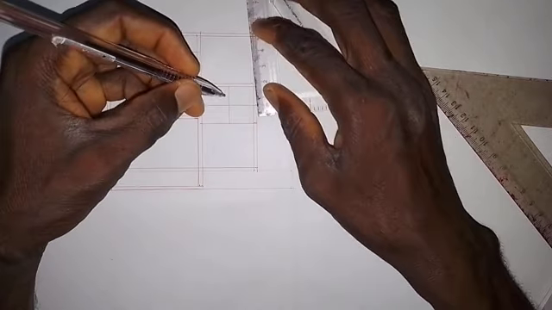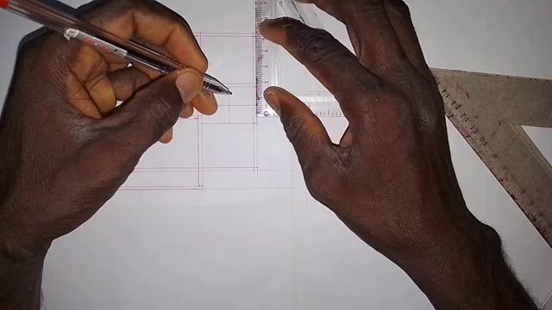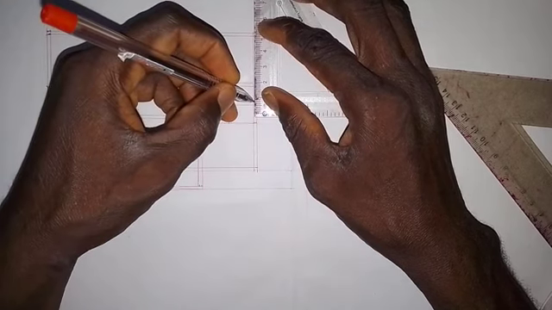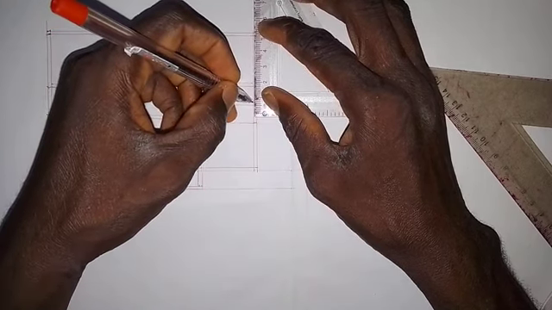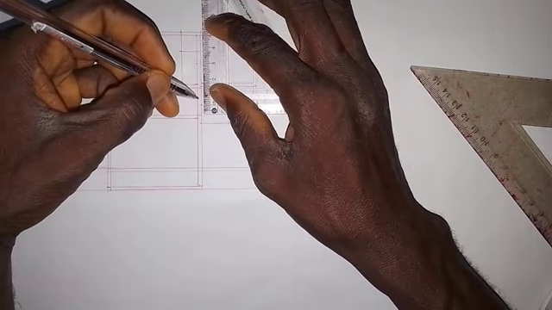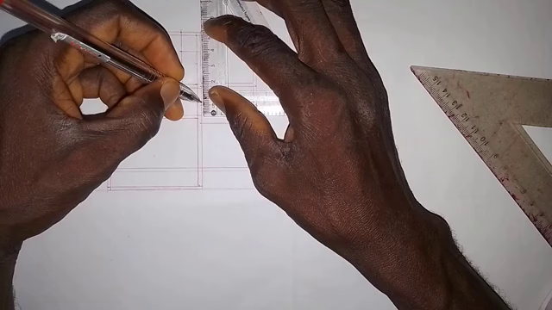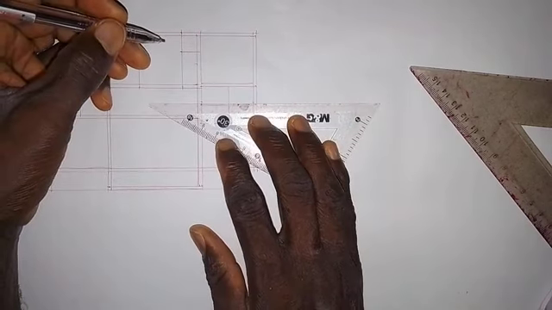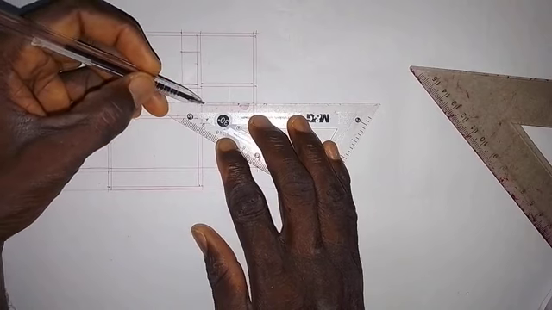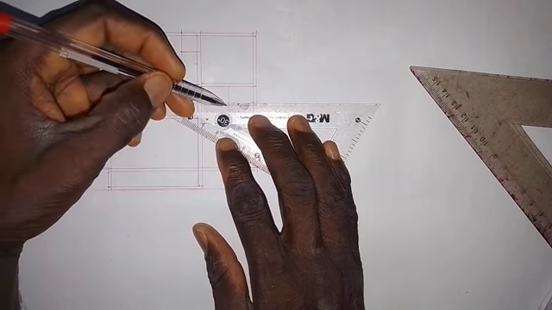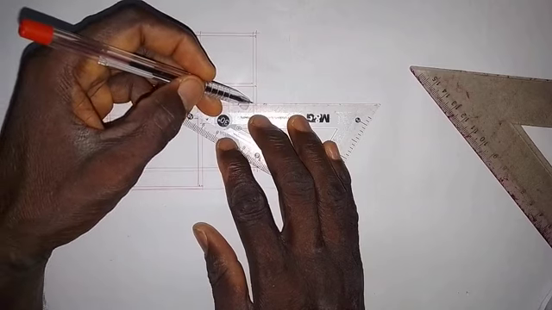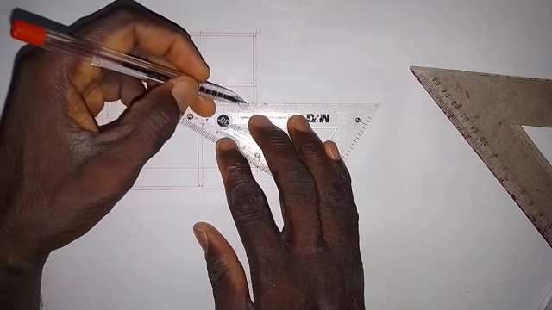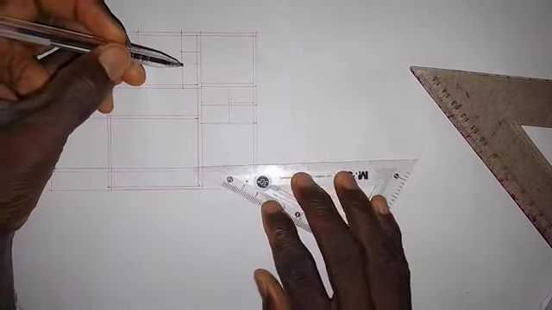So let's look at this one. For this, we also take 2 millimeters in. Okay, and then we come here, we take 2 millimeters in. So this is 2 millimeters, and then we join this together. So this wall is just from here to here, so we are not going to take it down. So we have taken that wall.